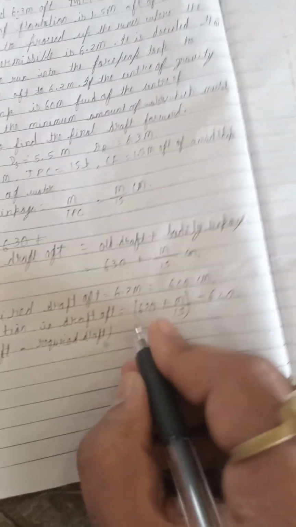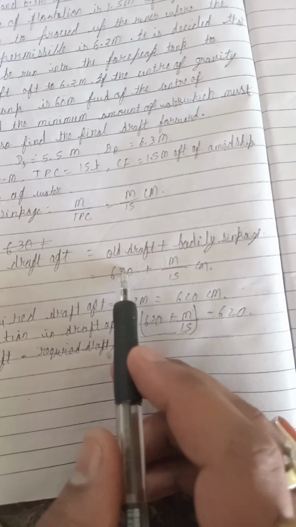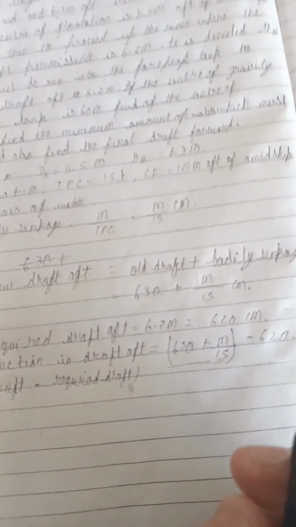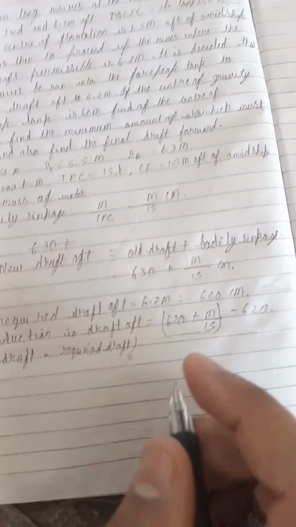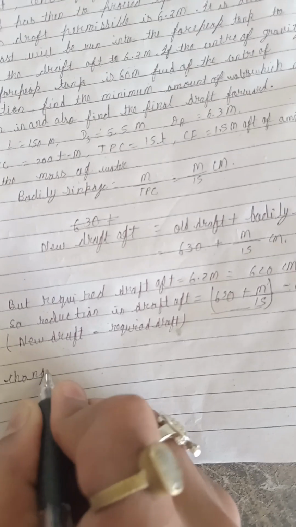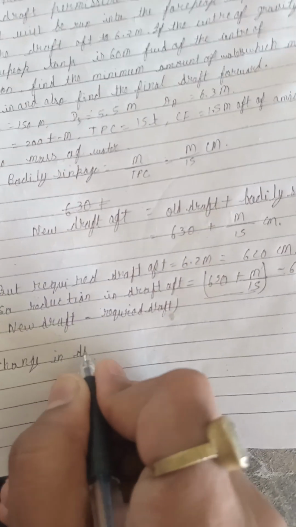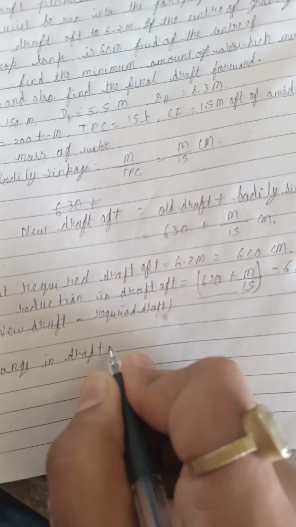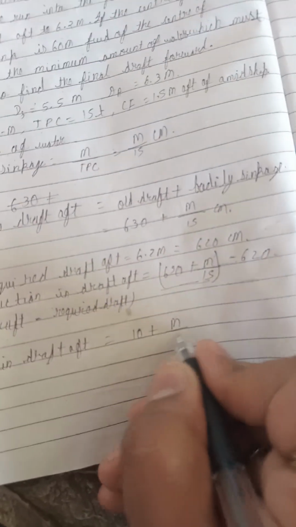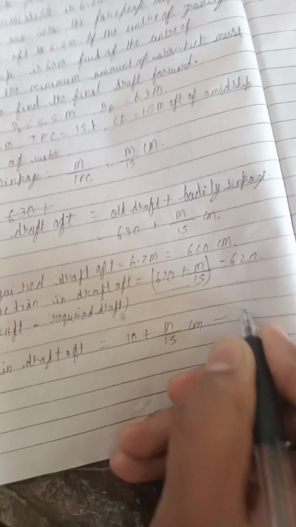This is the new draft that we have calculated here, and this is the required draft given in the question. So we have change in draft aft is equal to 10 plus m by 15 centimeter. We make this equation 1.